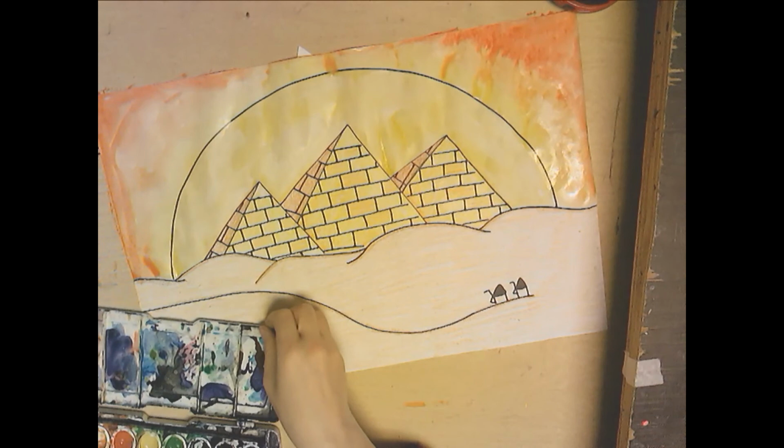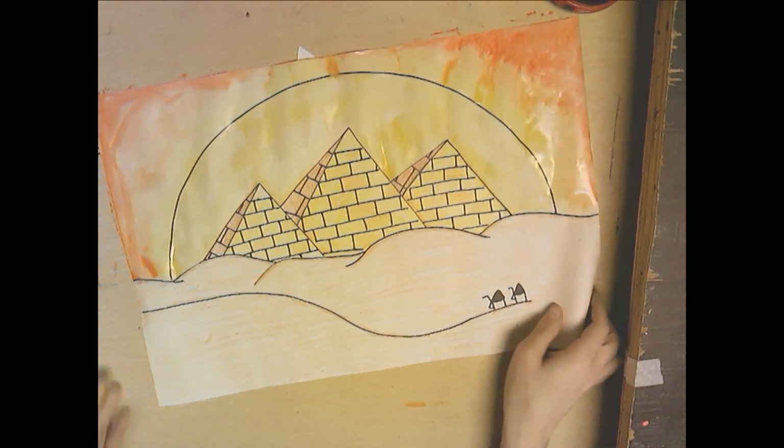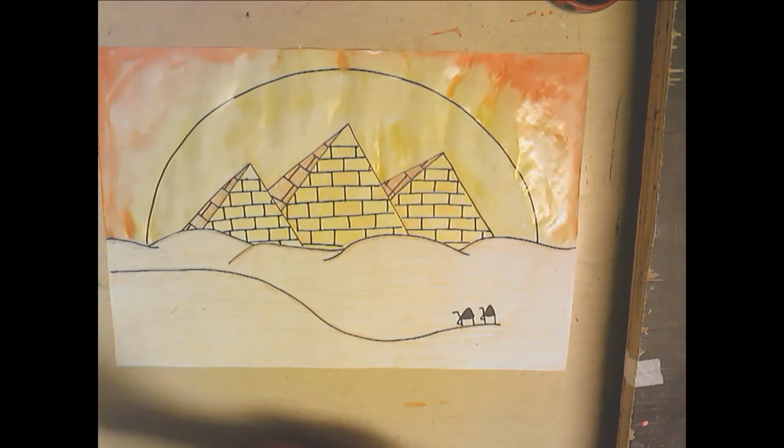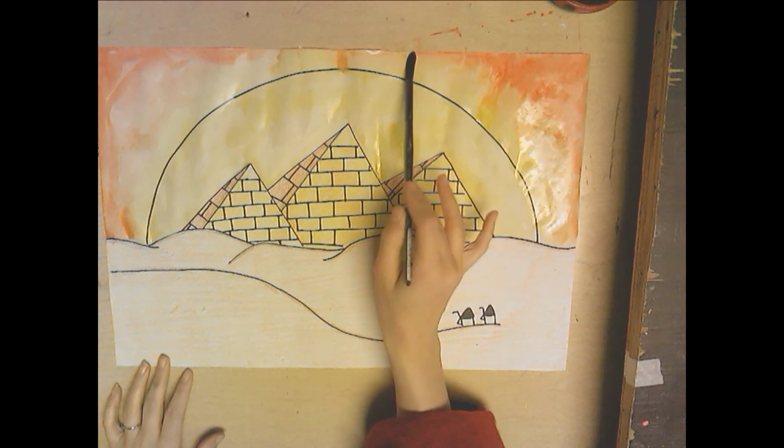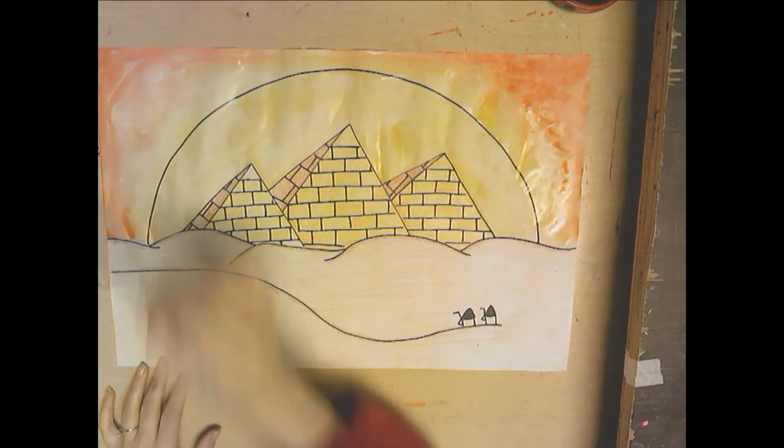Okay, and now I have a beautiful Egyptian landscape, all complete, showing the Egyptian pyramids. And we used a mix of our media. We used crayons and paint. And it looks very, very pretty.